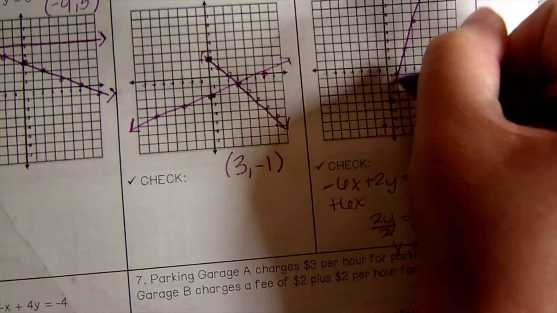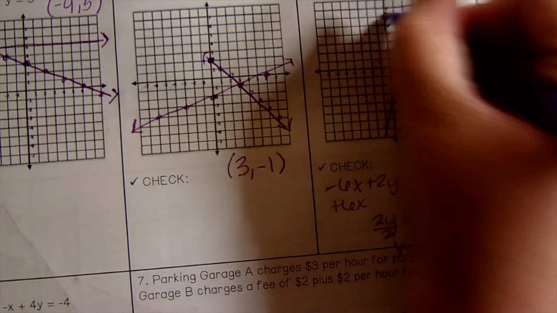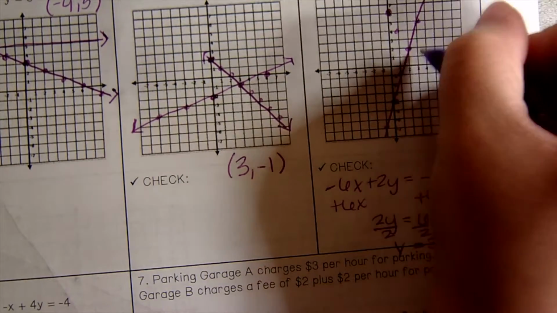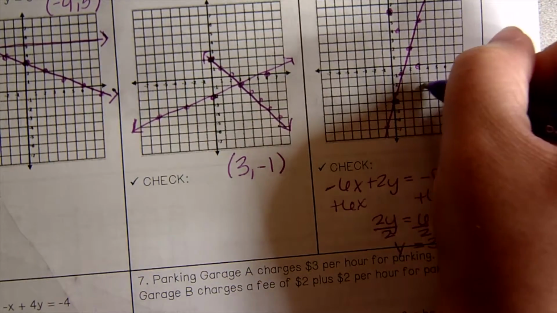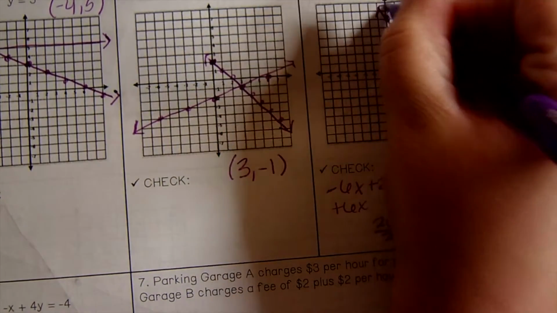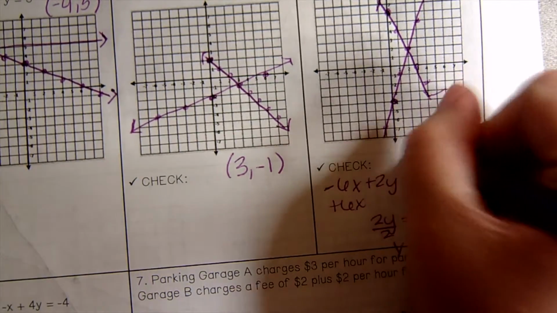And for the second one, what's the intercept? 6. And then where do I go from there? Down 2 over 1. So where do they cross? At 2, 2.